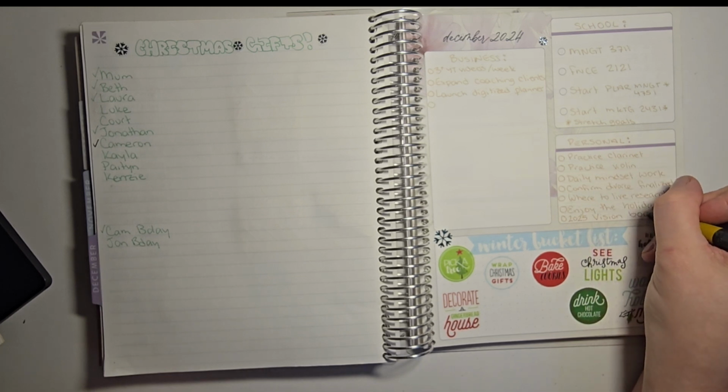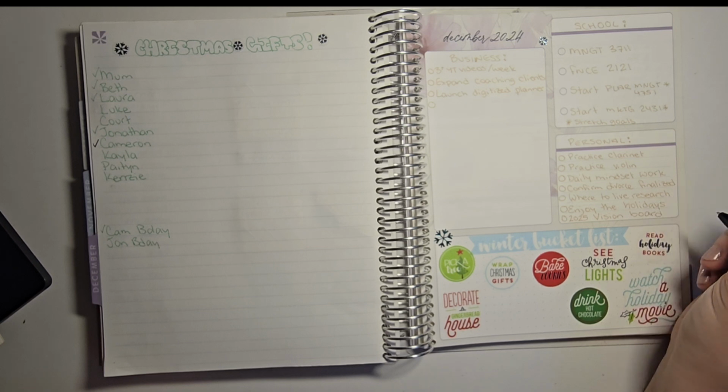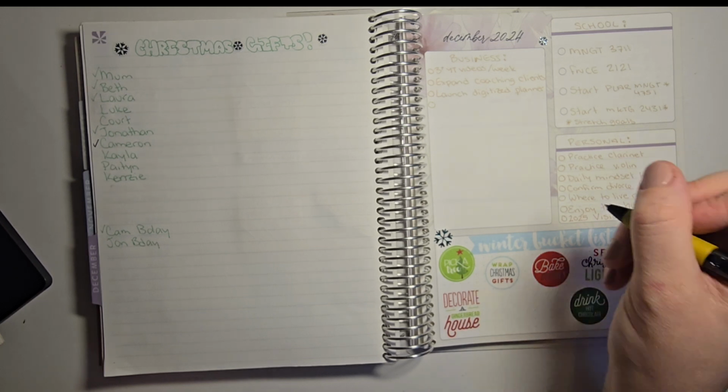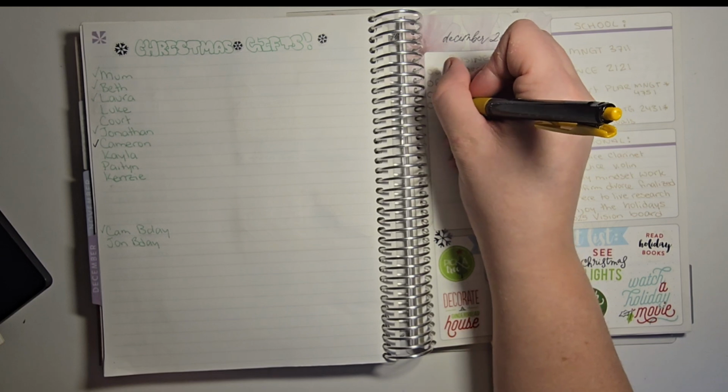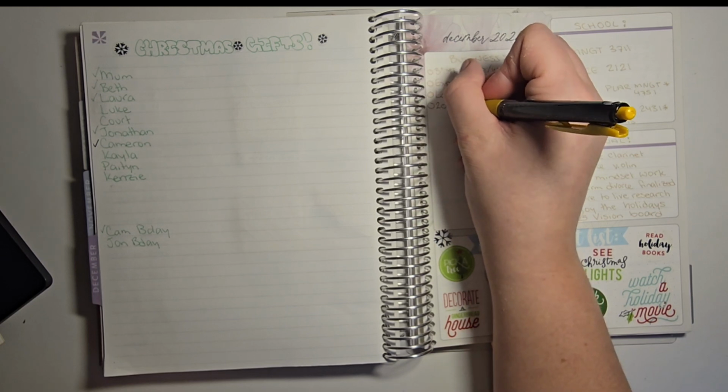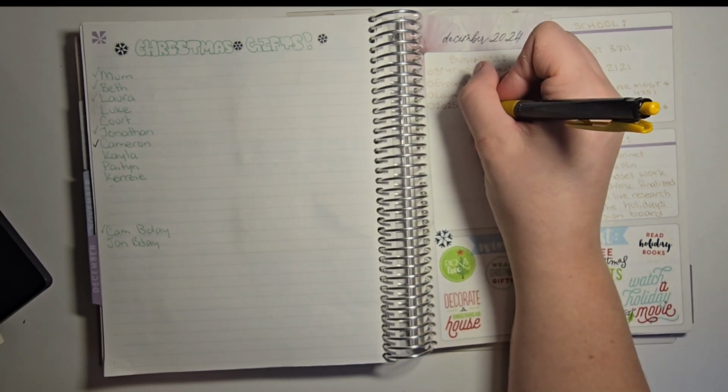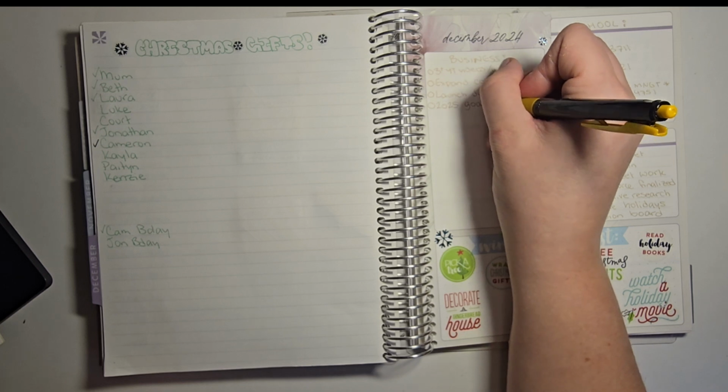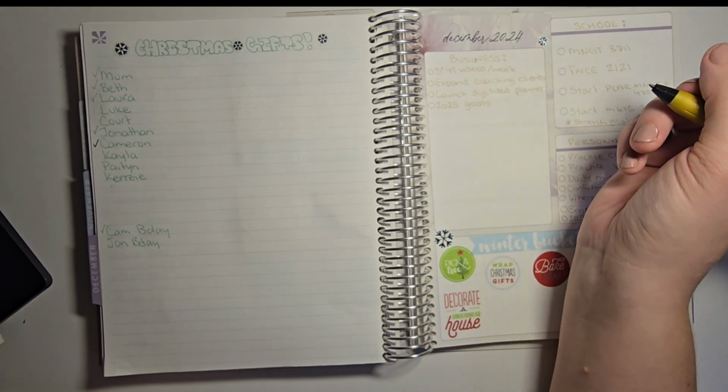I added the 2025 vision board to my personal goals. So something that I love to do in the week between Christmas and New Year's is really think about what I want to accomplish in the next year. If you've watched me for a while, you will know that I do tend to do quarterly goals.